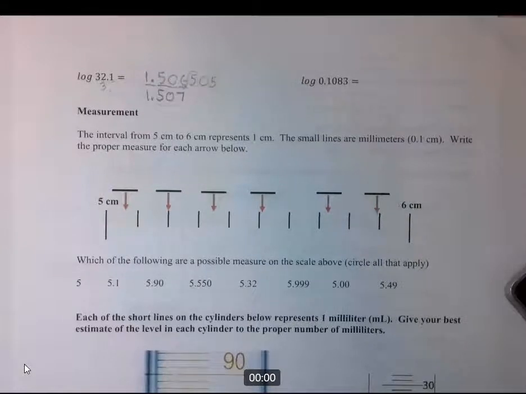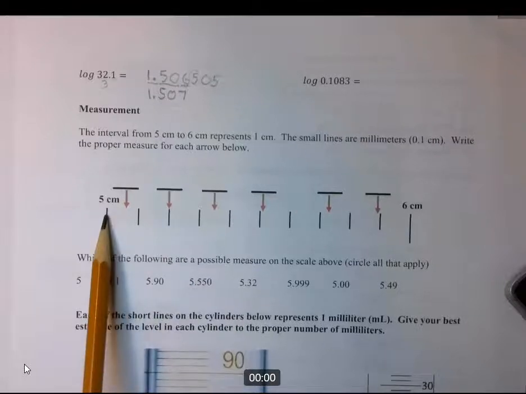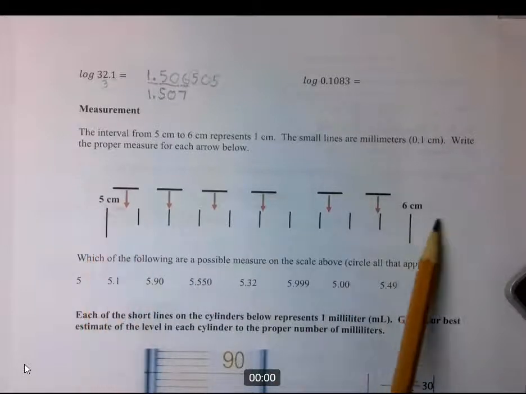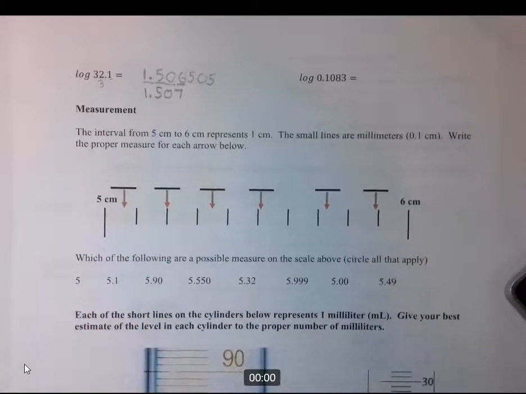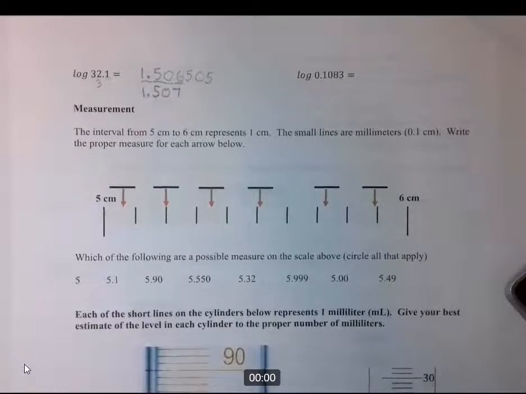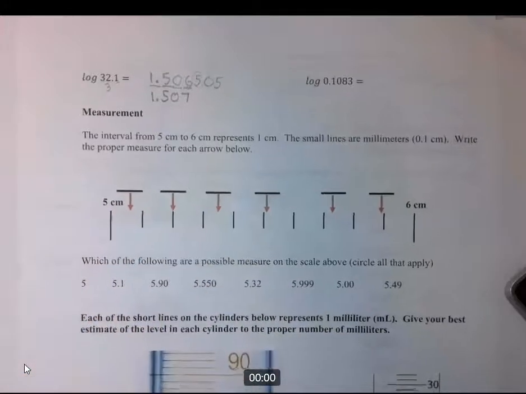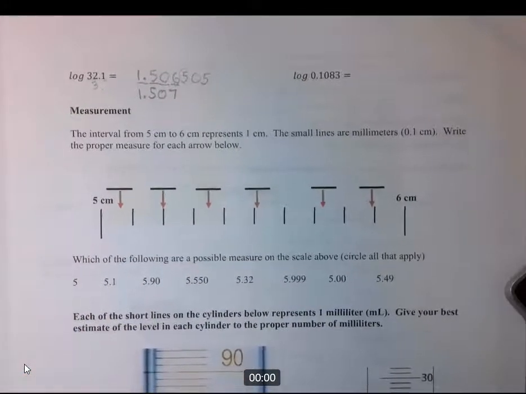So in the first one, what we have is I've just taken what is an imaginary interval of 1 centimeter. So from 5 centimeters to 6 centimeters, I've expanded it out so you can see it clearly and with great resolution. And it says the interval from 5 to 6 centimeters represents 1 centimeter. The small lines are millimeters. They're 0.1 centimeters. Write the proper measures for each arrow below. And you can just place them on these lines right here. So let's do a couple of those.